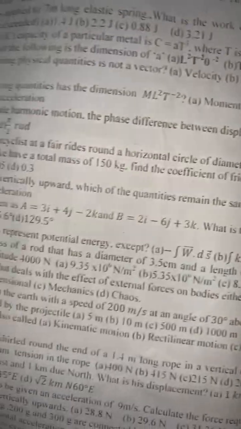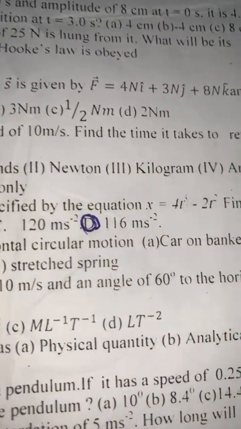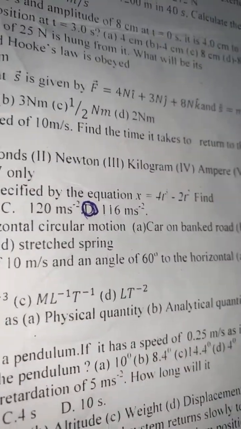I'm not even talking about this other part. What is happening? I'm not talking about this other part.